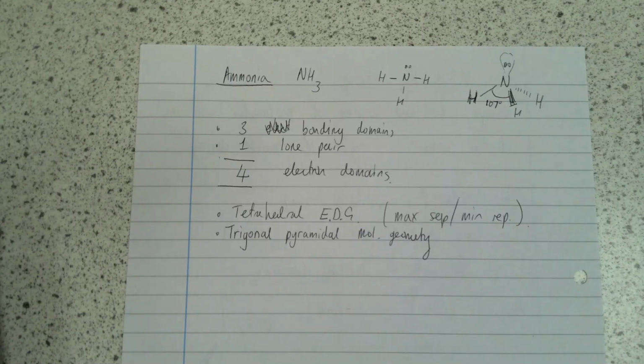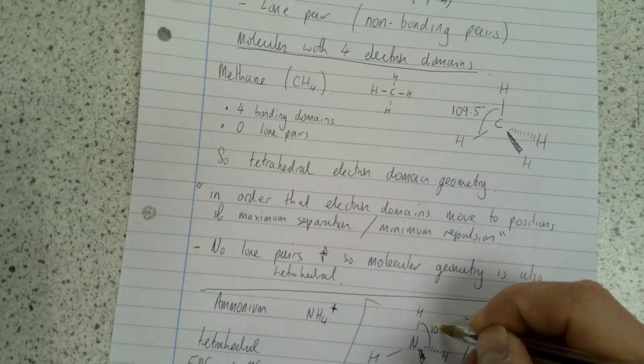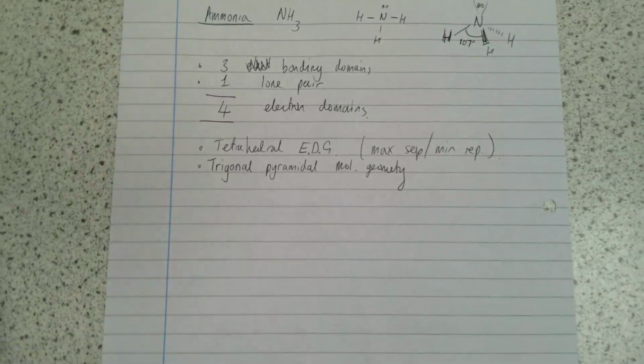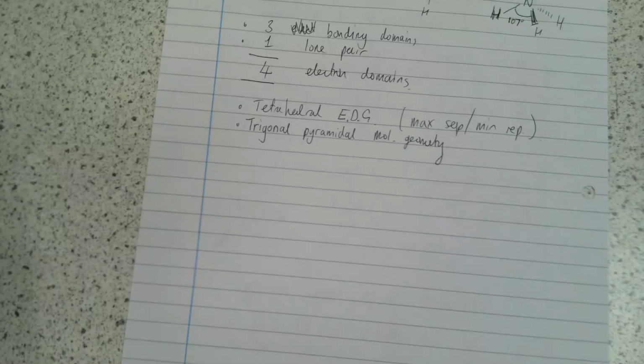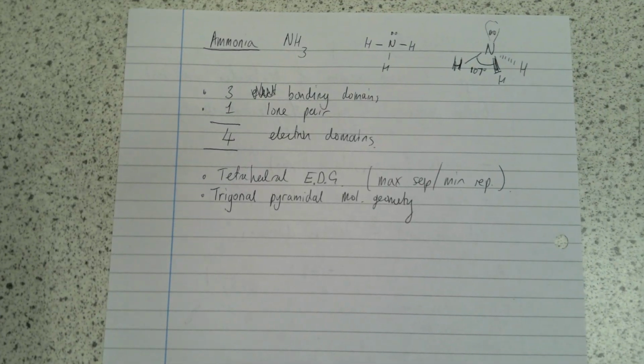Was ammonium also 109.5? Ammonium was, and you'll see why in a minute. So ammonium, if you want to go back to it on the previous page, also 109.5, because it's tetrahedral molecular geometry, they're all the same. Okay. All right. So why then is it trigonal pyramidal rather than tetrahedral?